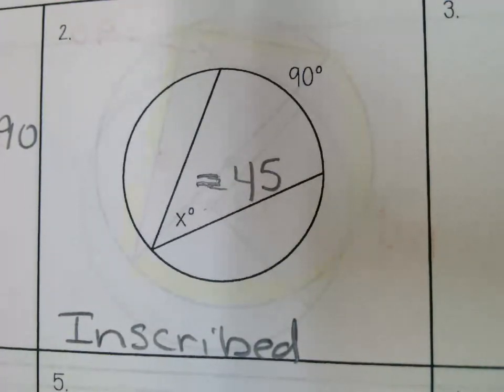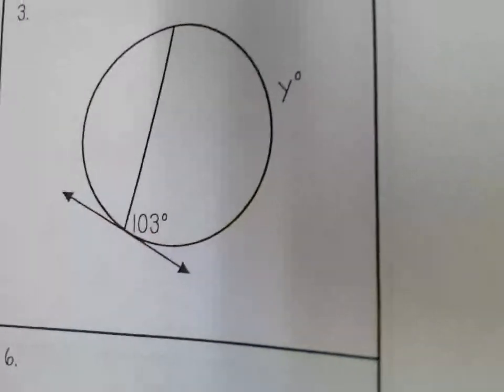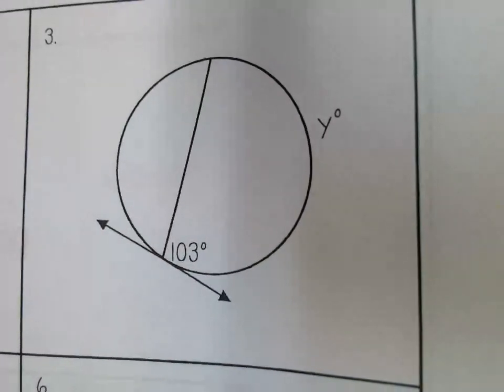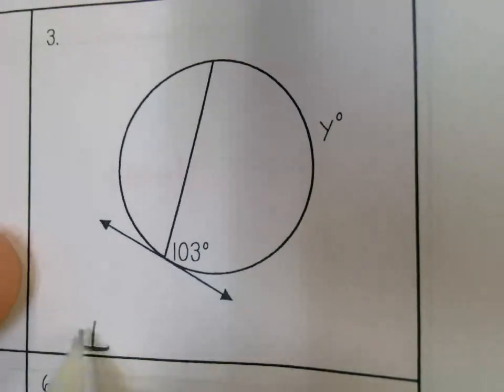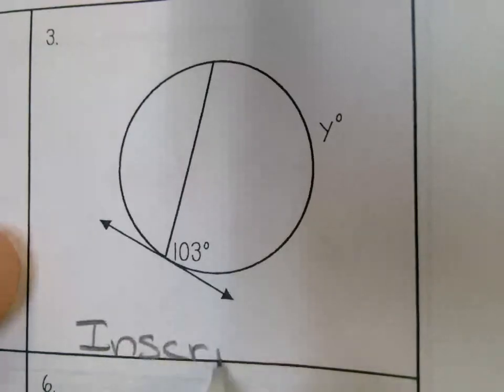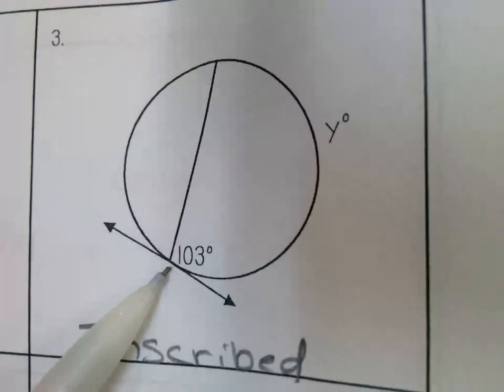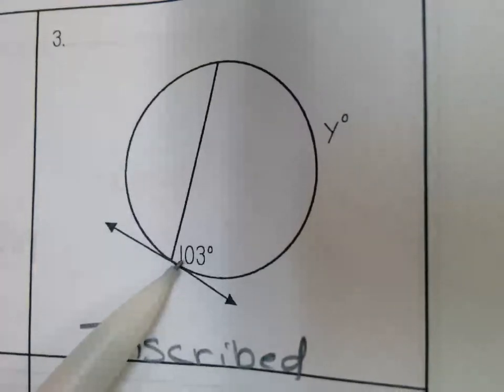Okay, then look at your next one, number 3. Is that a central or an inscribed angle? Inscribed. This time they gave me the angle measure, so am I going to multiply or divide?